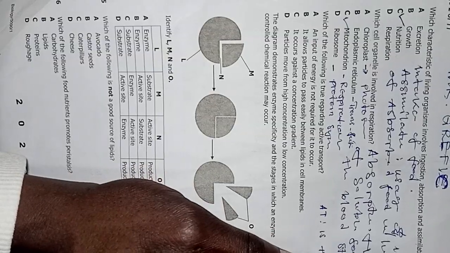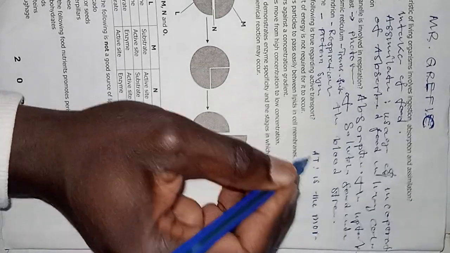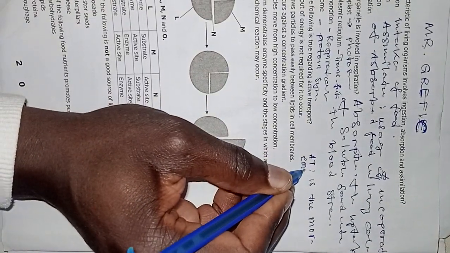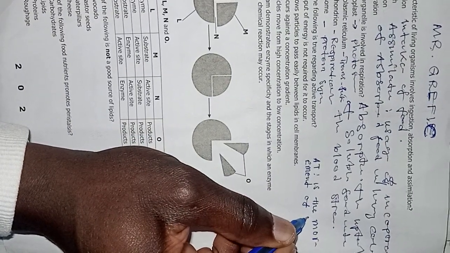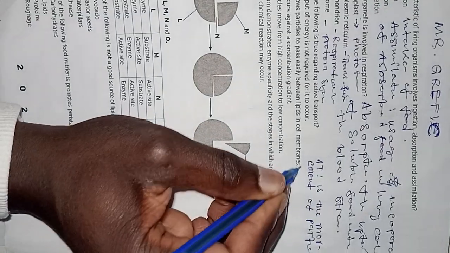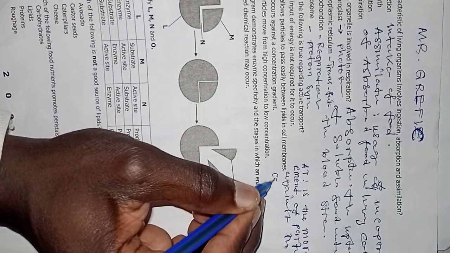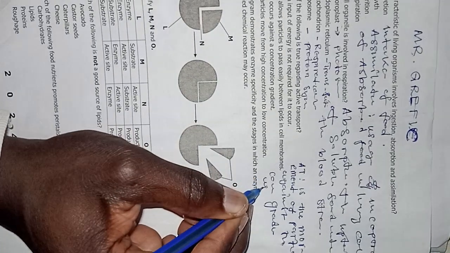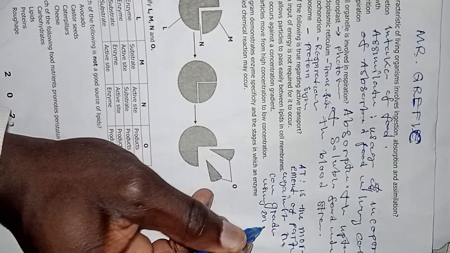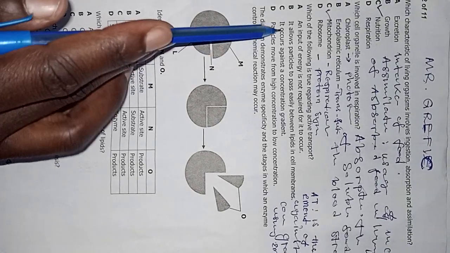is the movement of particles against the concentration gradient, using energy at ATP. Now, according to the way we've defined this, here are the options which were given.